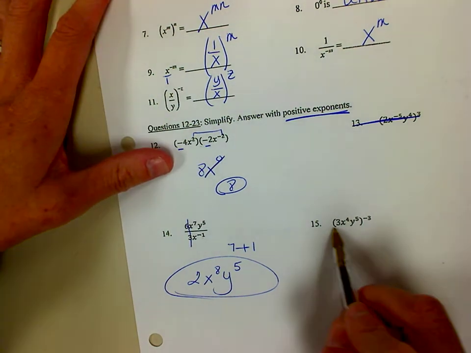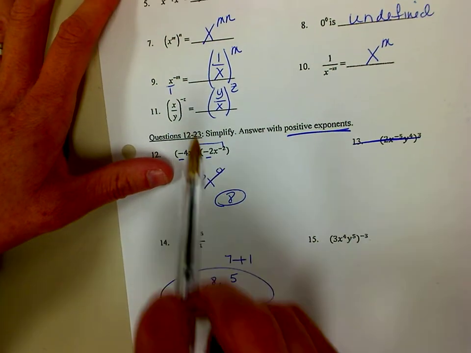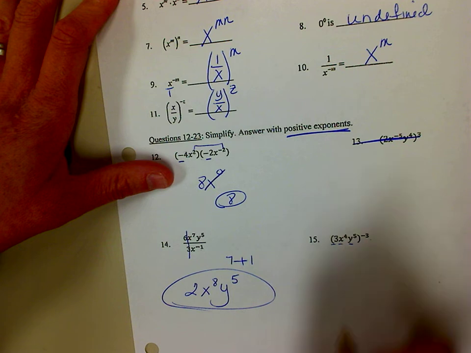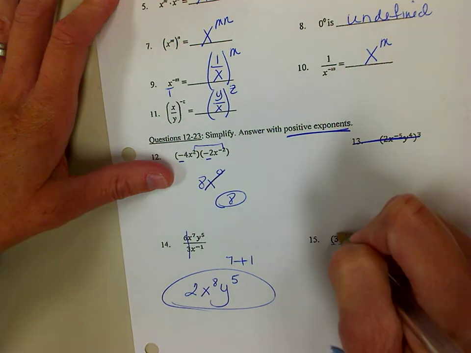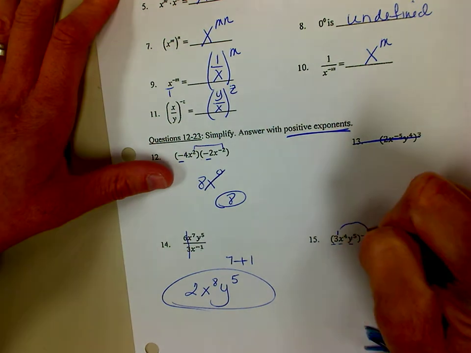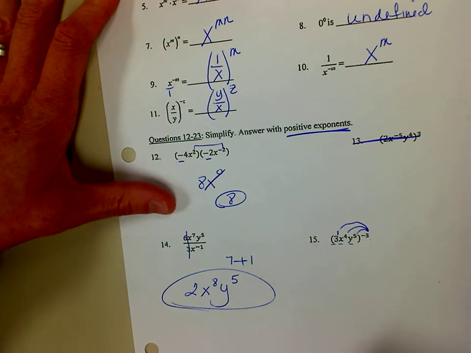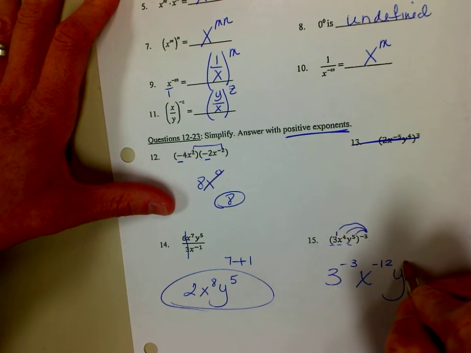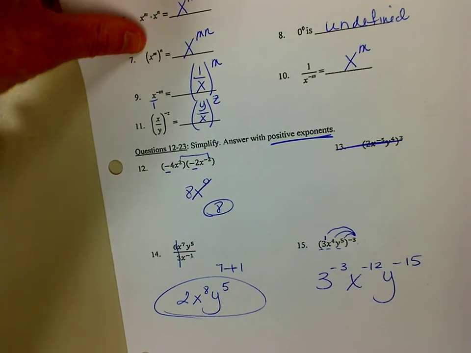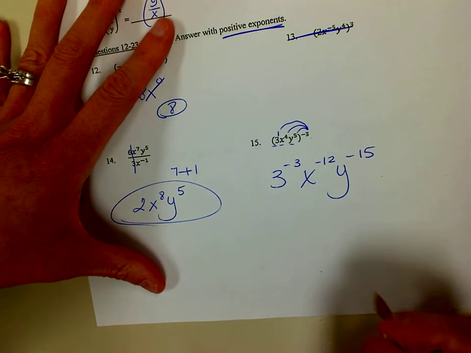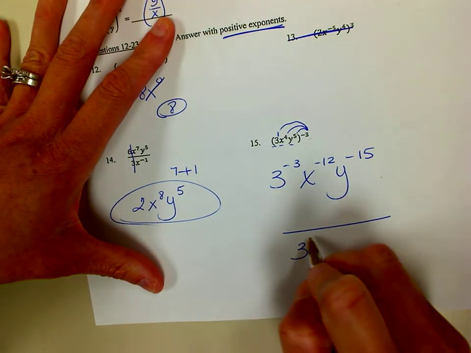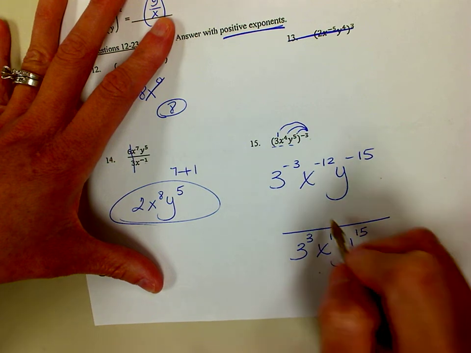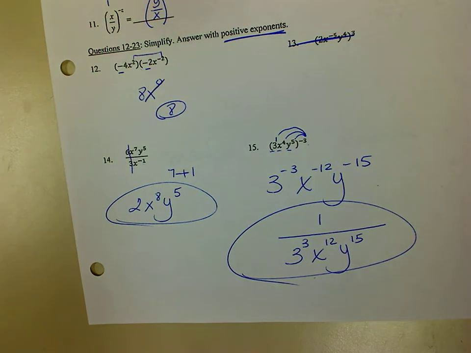Okay, 15, I just have a parenthesis with an exponent on the outside, so that is like number 7 up here. I multiply the exponents. And I'm going to take every single one of these terms in there, or not a term, a base, and make sure they have an exponent. And I'm going to multiply the exponents. So I'm going to get 3 to the -3rd, x to the -12th, and y to the -15th. I cannot have any negative exponents. Well, they happen to all be negative, so they're all going to go to the bottom. And when I move them to the bottom, their exponent changes to a positive. And since there's nothing on top, I just put a 1 there. So that is my answer to number 15.